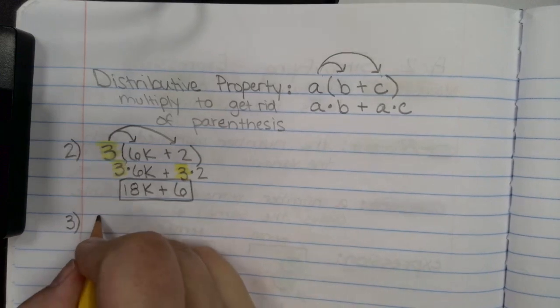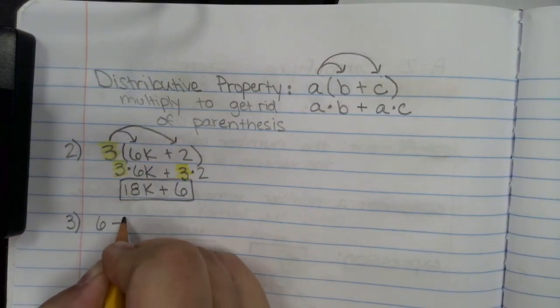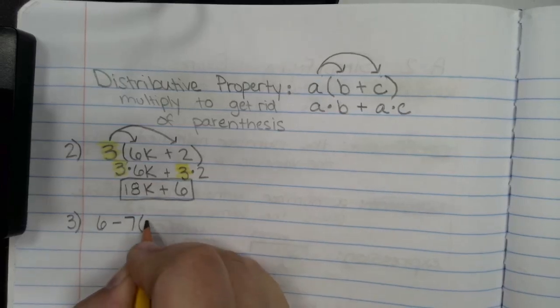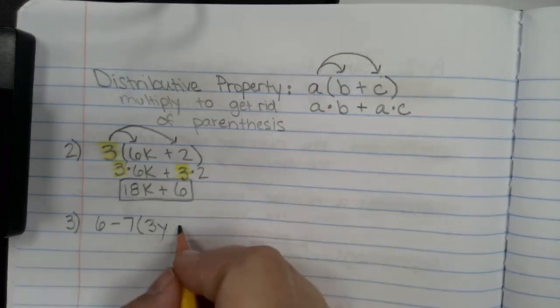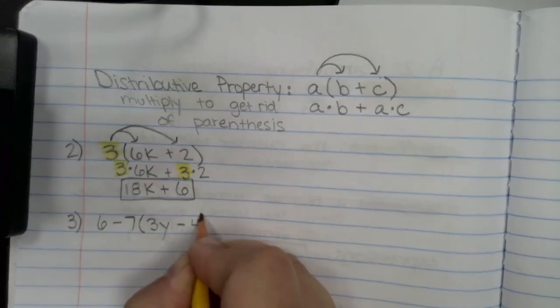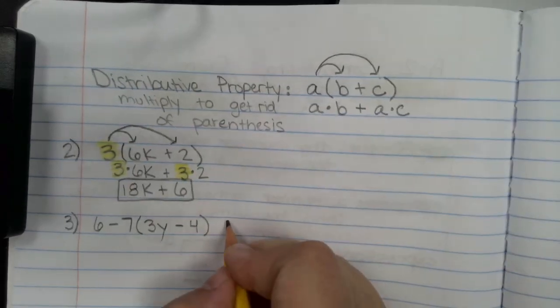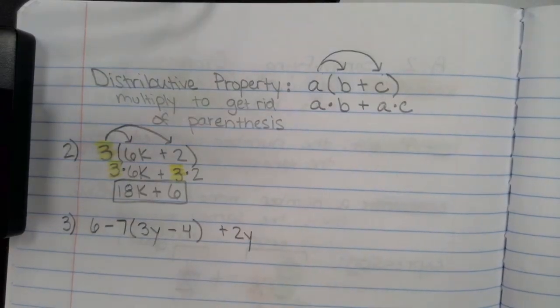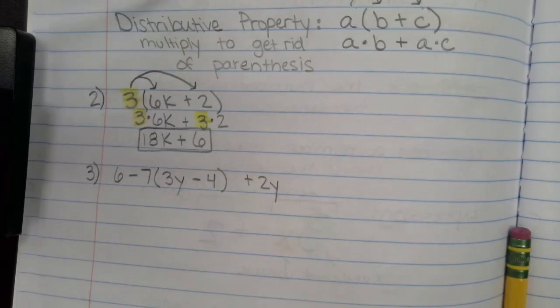Alright, last example, number 3. We have 6 minus 7 times the quantity of 3y minus 4 plus 2y. So now we took all these little parts, these properties we did, and now we're going to combine them into a more complex problem.